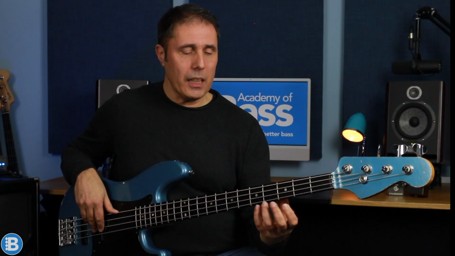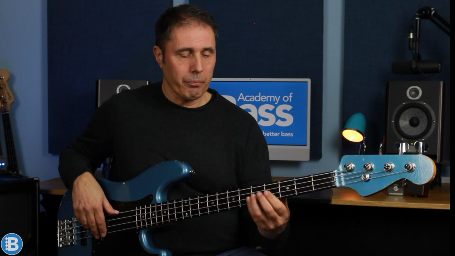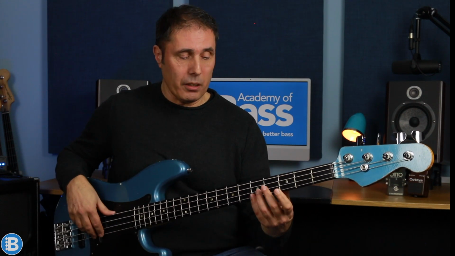So I played open G, G at the 5th fret of the D string, then I played open D and D at the 5th fret of the A string. So we've got this repeating motif. Then I played F at the 3rd fret of the D string, G at the 5th fret, and finished off with G twice at the 3rd fret of the E string.